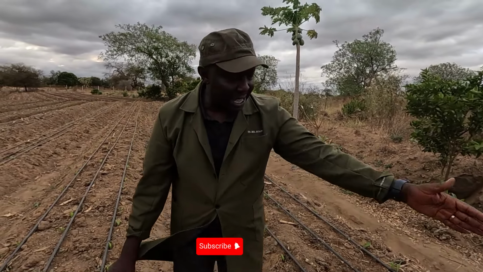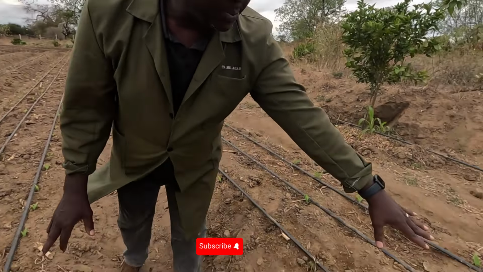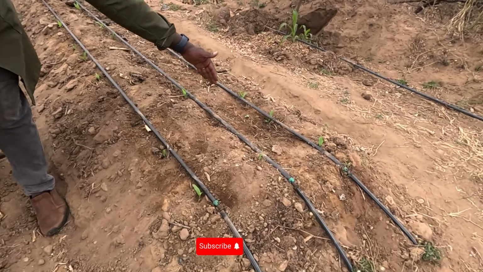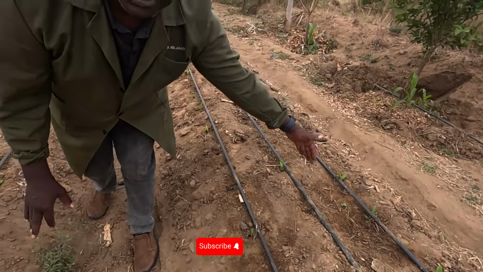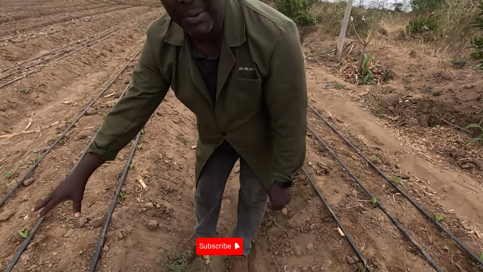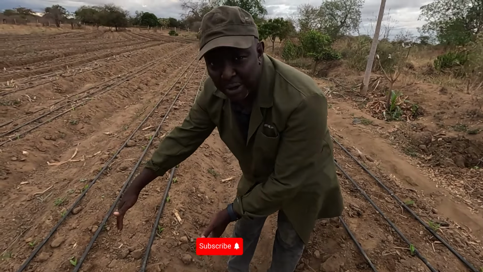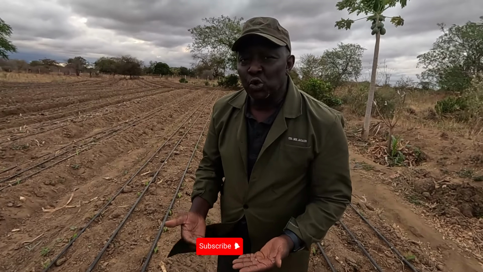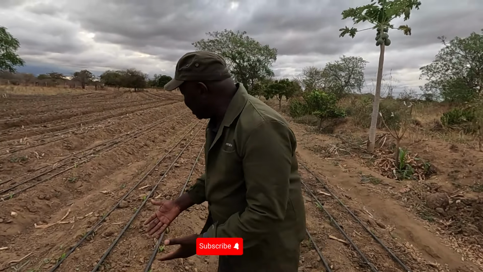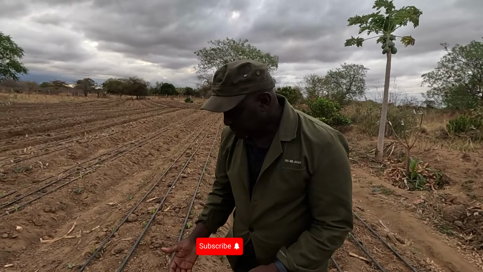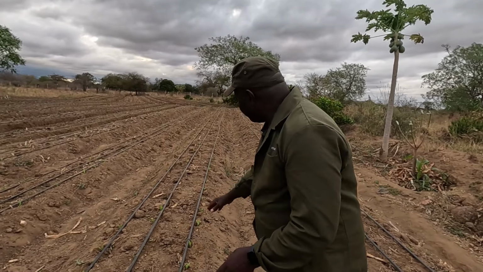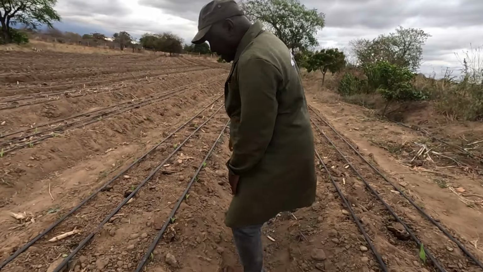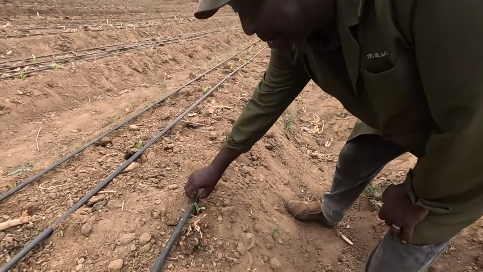As you can see, this is how the network runs. My bed is composed of three drip lines. You can add up to 4 or 5, depending on your supply of water. But in my case, I chose to use 3, which to me, I think is ideal. So, once you place the drip lines, like seen here, in my case, I've planted maize.